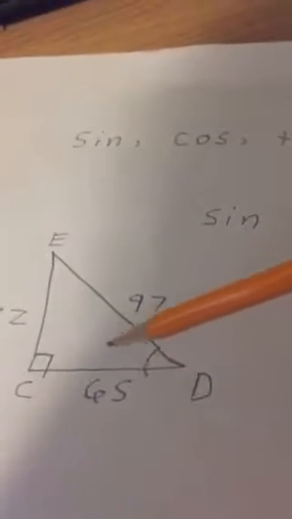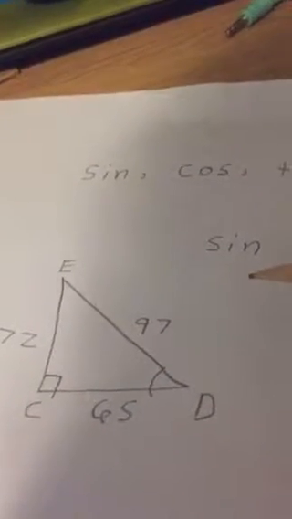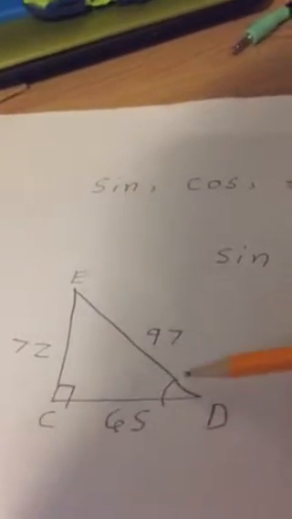Now if you're talking about cosine, it would be your adjacent over your hypotenuse. The adjacent is always the side that shares the angle that we're talking about. So since this is the angle and this side shares that angle, it'd be 65 over 97, so that'd be cosine of D. Cosine of D is 65 over 97.